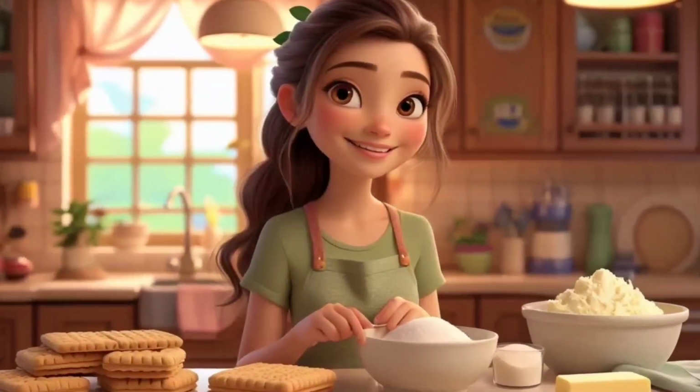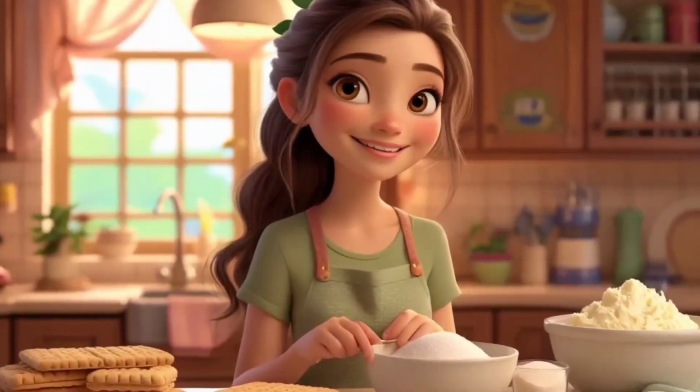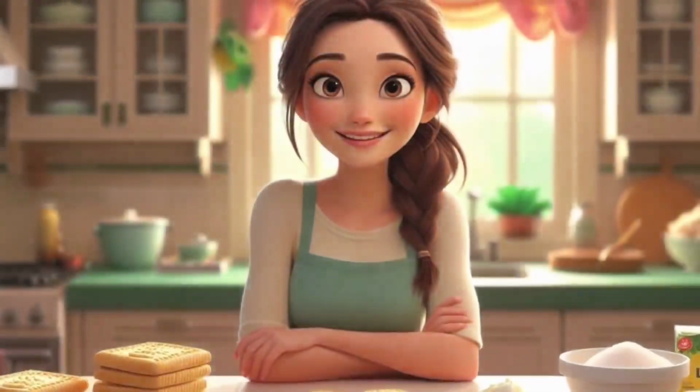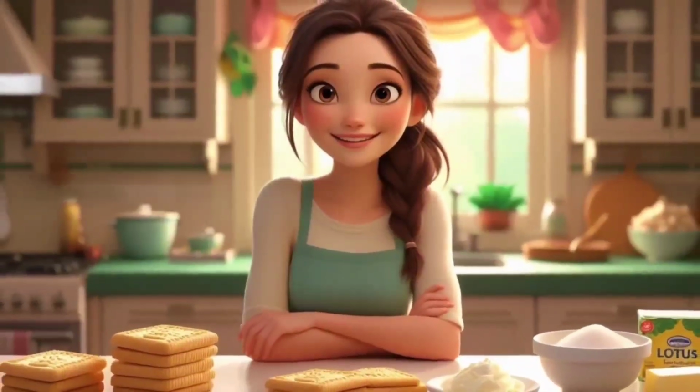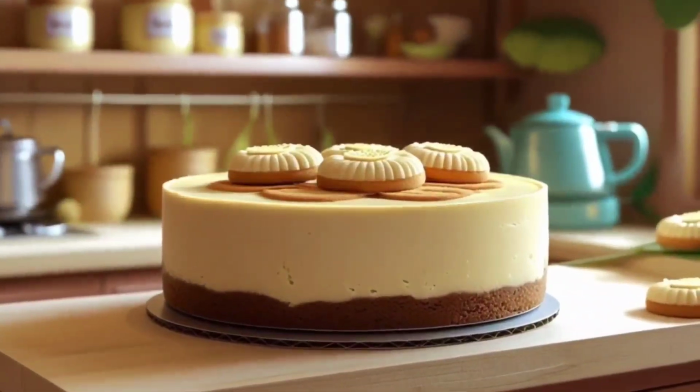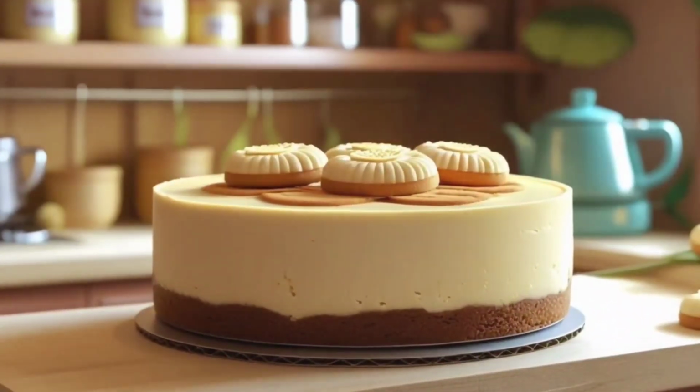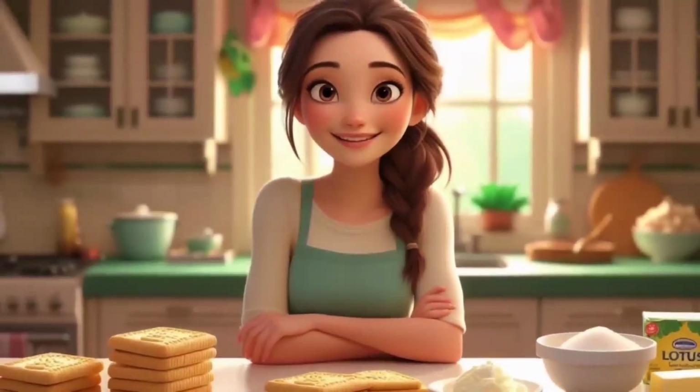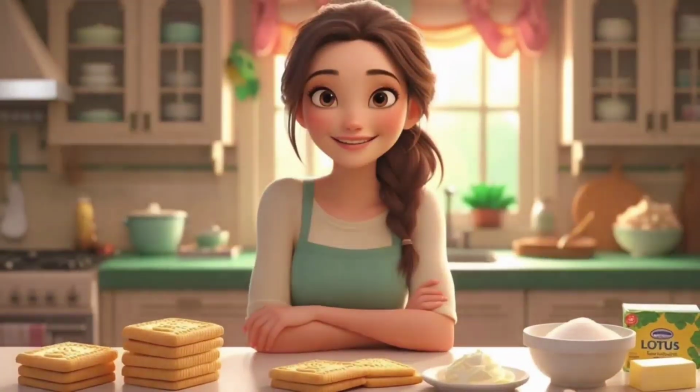Hi, I'm Lily. Last weekend, my family came to visit. I wanted to make something special for them, so I made my favorite dessert, Lotus Cheesecake. It was a big hit. Today, I'll show you how to make it step by step.